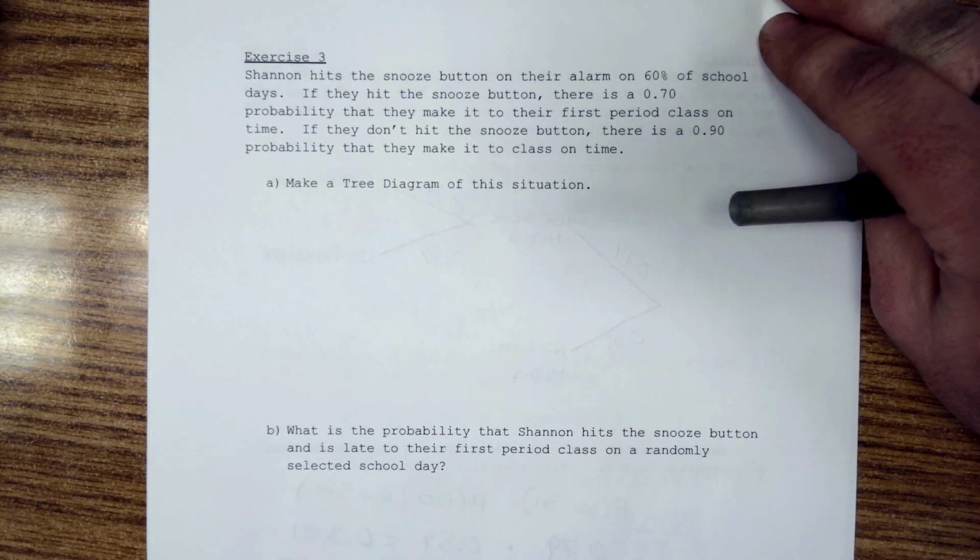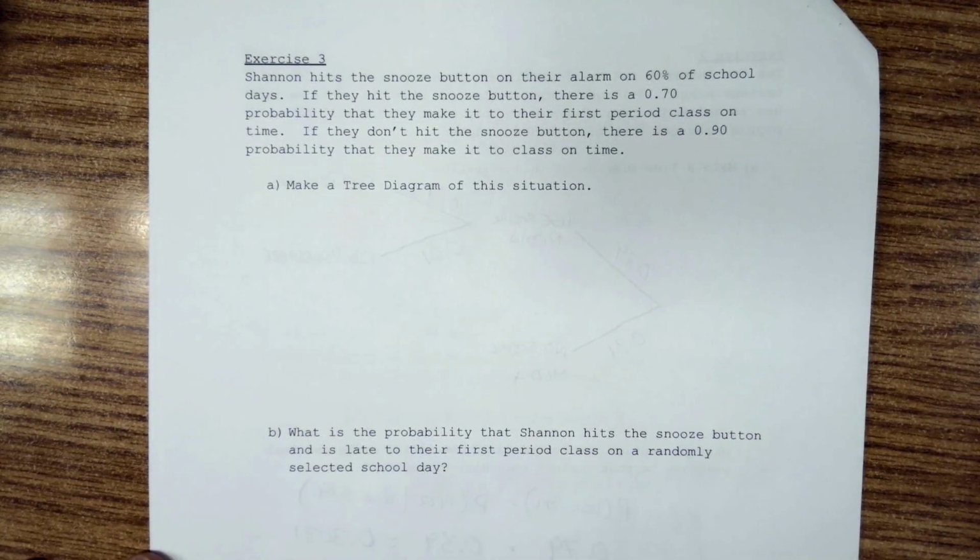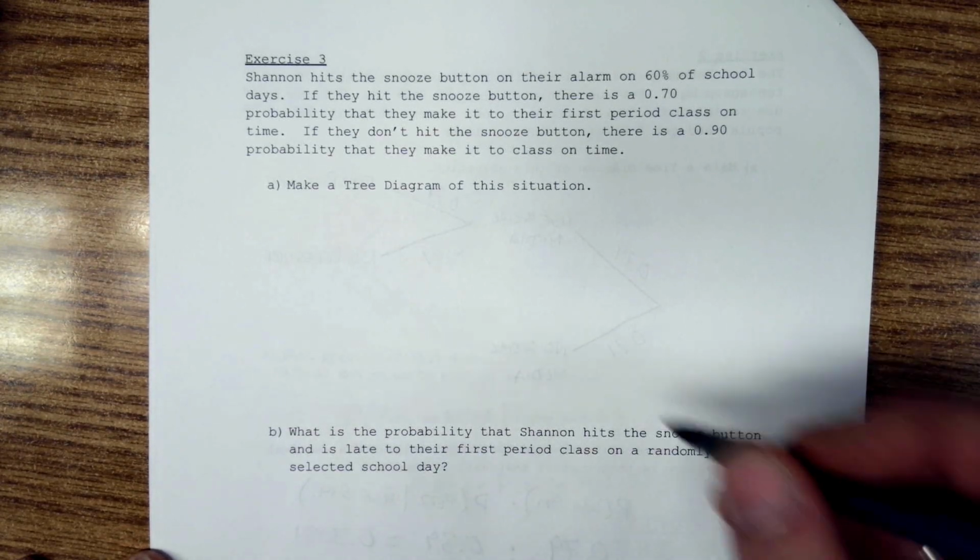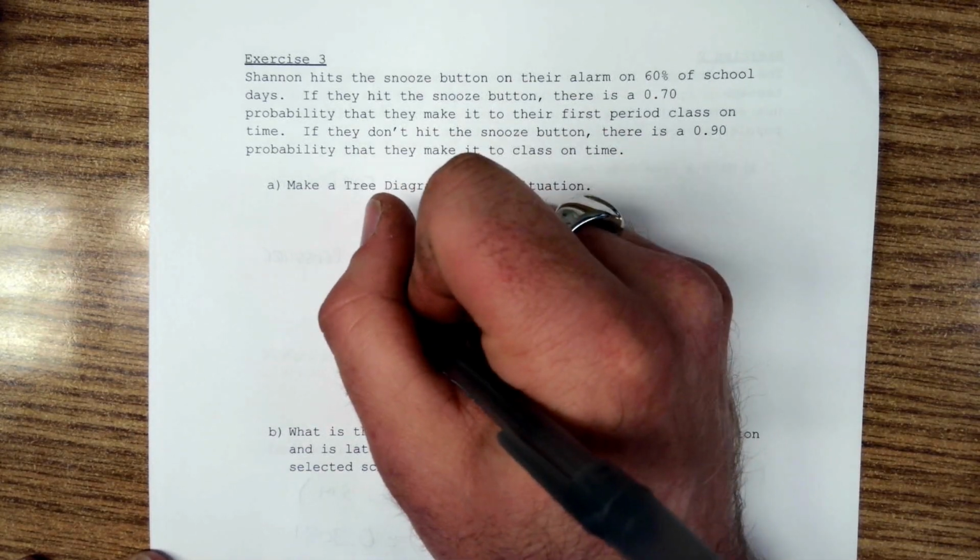Example 3. Shannon hits the snooze button on their alarm 60% of school days. If they hit the snooze button, there's a 70% or 0.7 probability that they make it to their first period class on time. If they don't hit the snooze button, there's a 90% or a 0.9 probability that they make it to class on time.